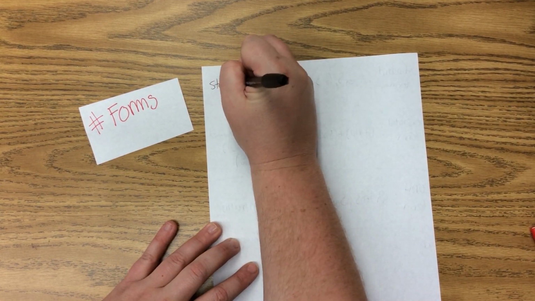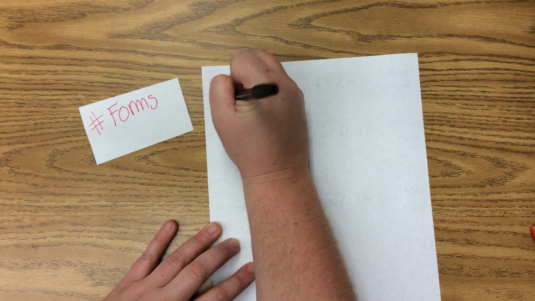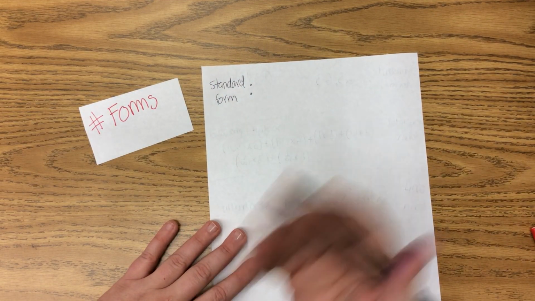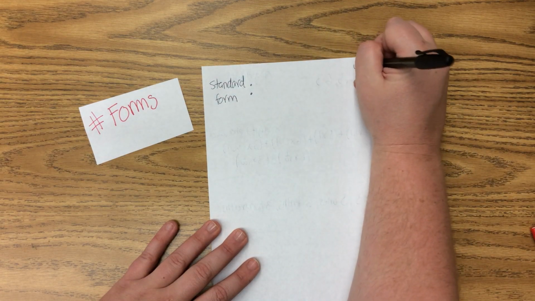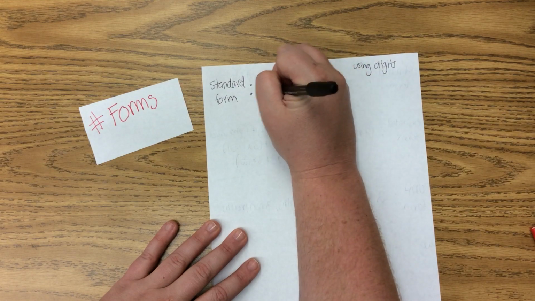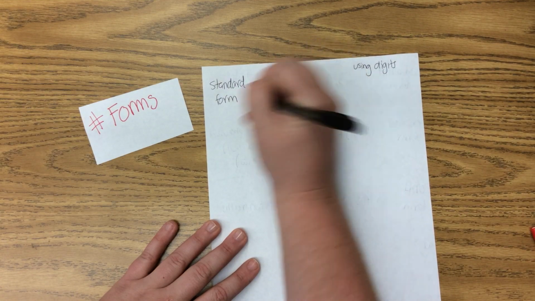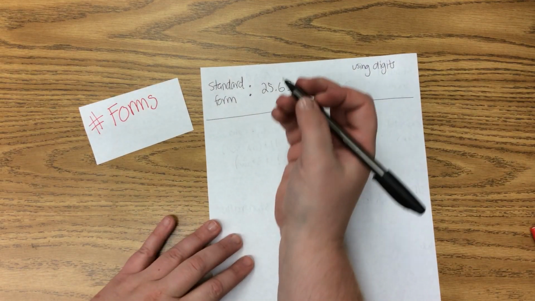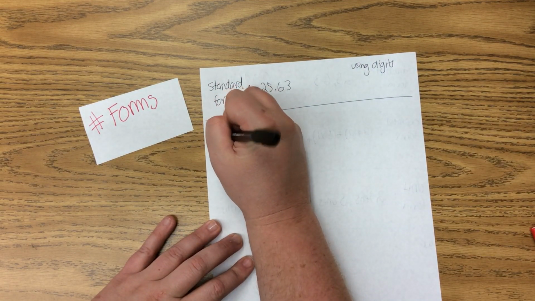So the basic one is what we call standard form. And when you're asked to write a number in standard form, that's just writing the number with just digits, right? So it's just using digits. For example, 25.63, right? Standard form, very straightforward, just the digits. The next one is expanded form.